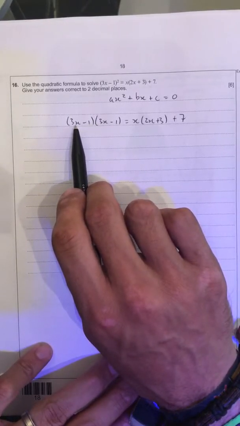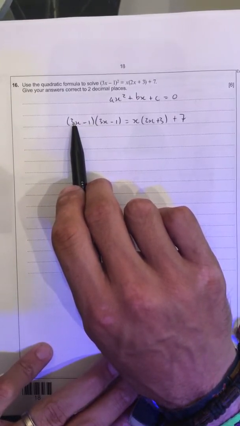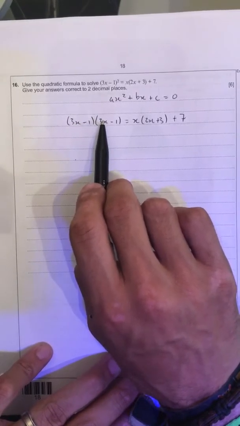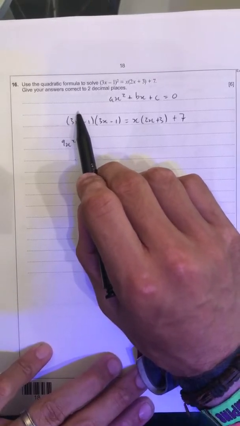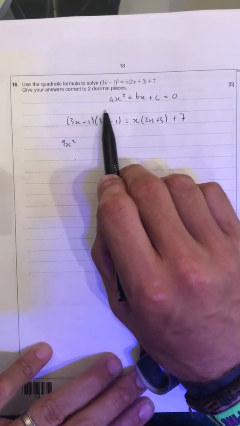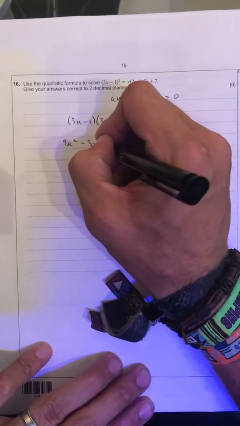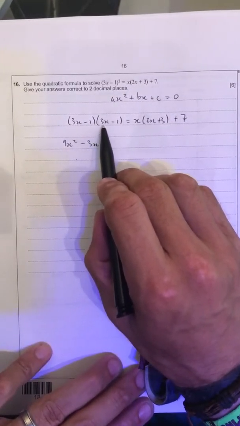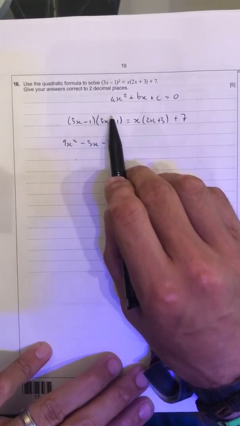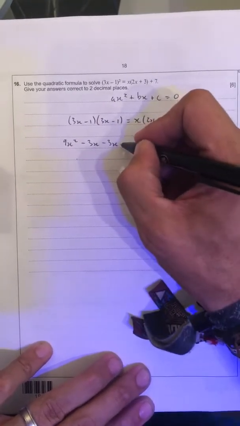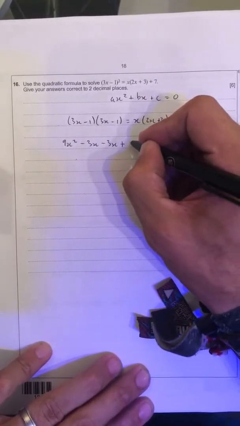So if you remember, F stands for the first two, so I do 3x times 3x, which is going to give me 9x squared. Then my outside two is going to be 3x times minus 1, which gives me minus 3x. My inside two is going to be minus 1 times 3x, which gives me minus 3x. And then my last two is going to be minus 1 times minus 1. Minus times the minus gives me a plus. 1 times 1 gives me 1.